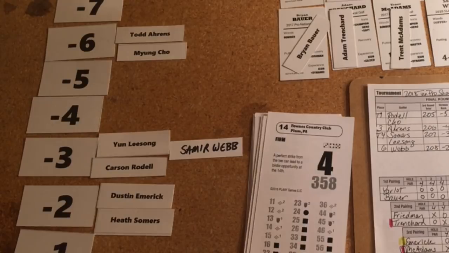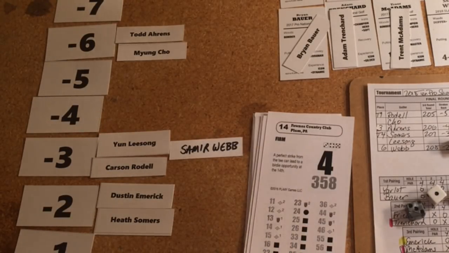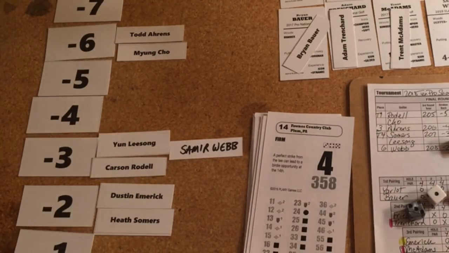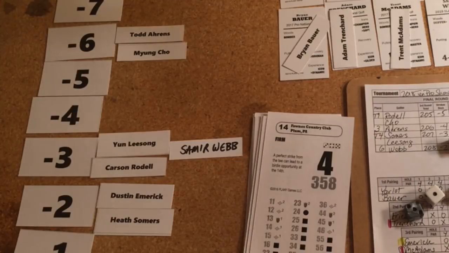Here is Yarlett. He'll take control, 2-3-5. He is hanging in there. He's still in contention, even though he was in the first group. And 2-3-5, par 4. Legend or Shaper. Semi-Shaper does not have the dot. That's not going to help him.